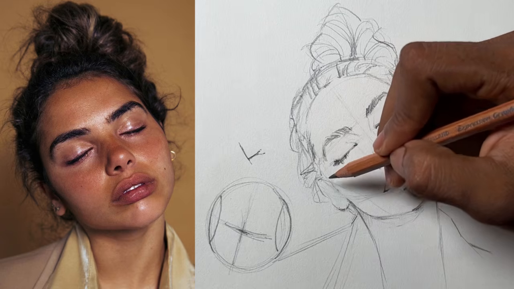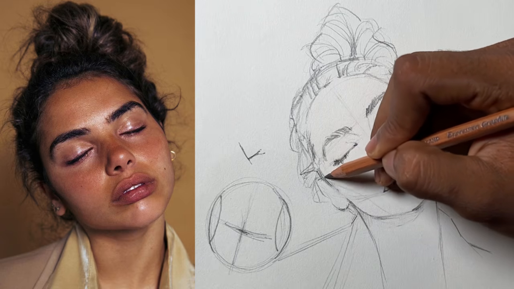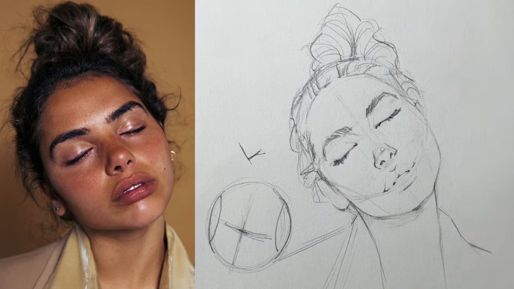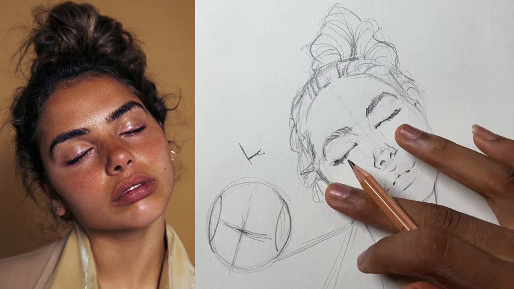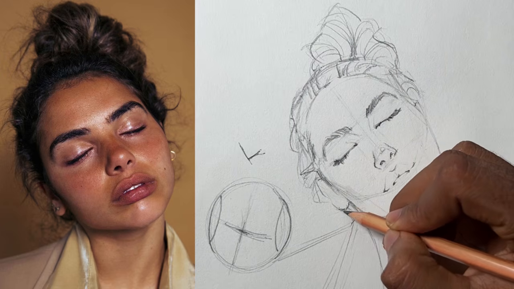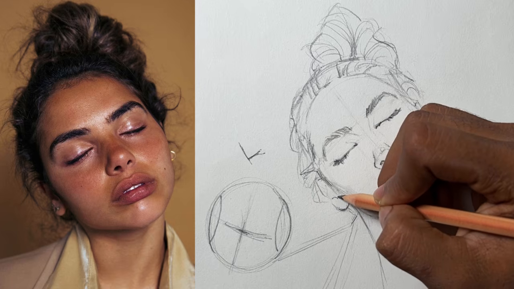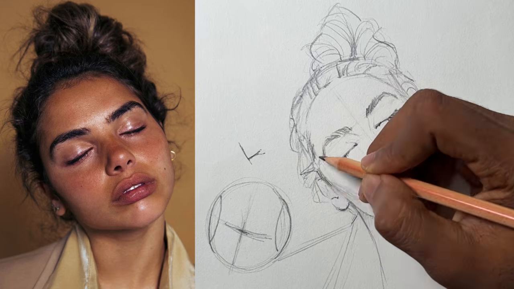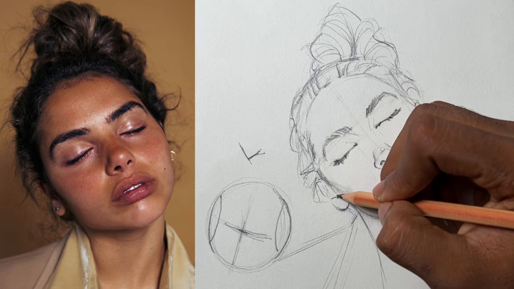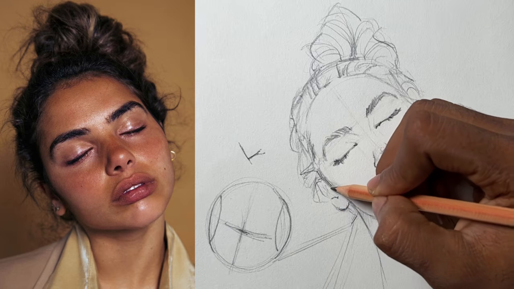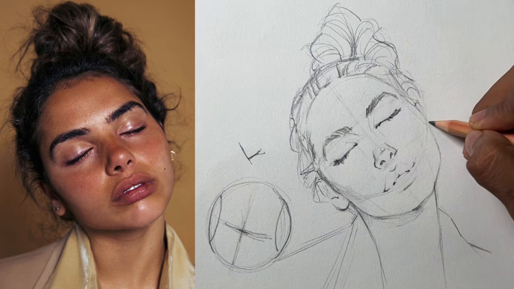Okay. You can see some hair here. Okay, and let's add the ring.